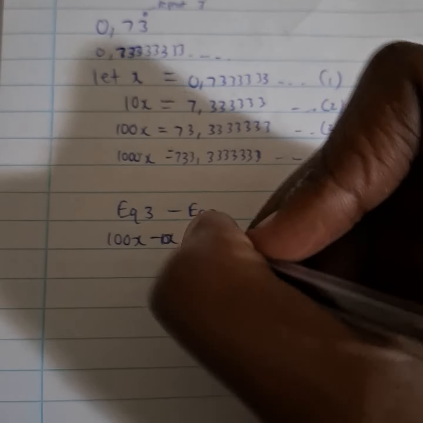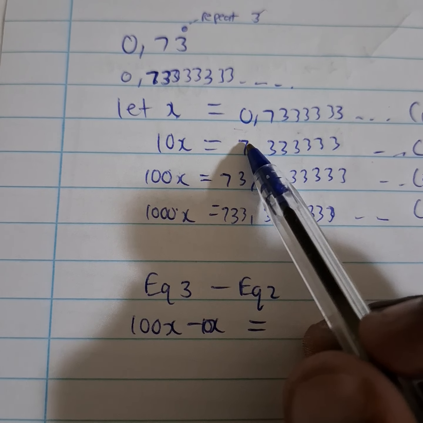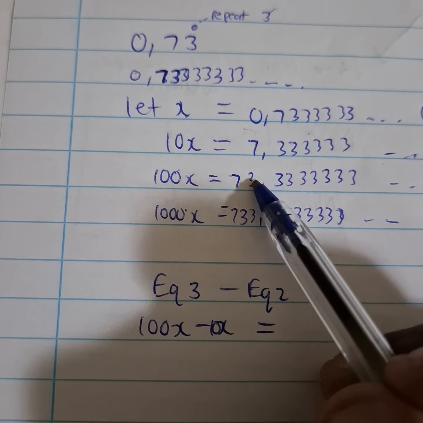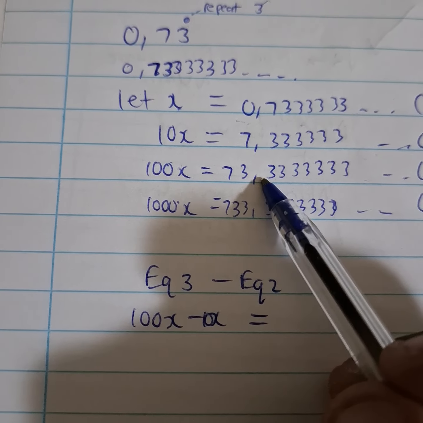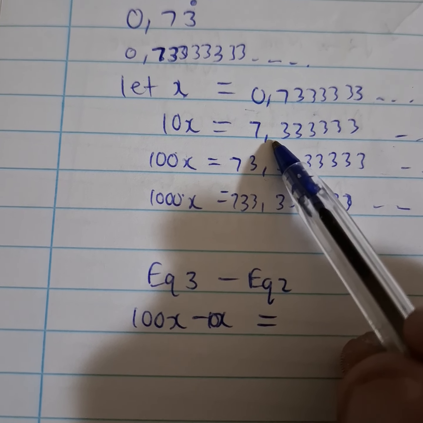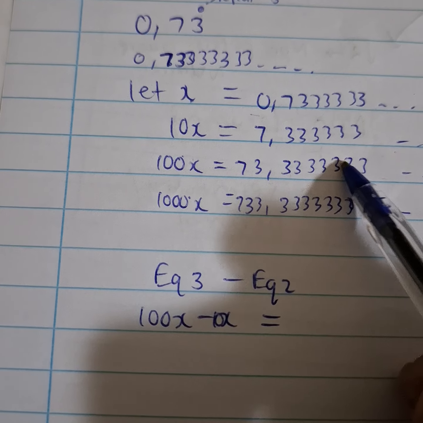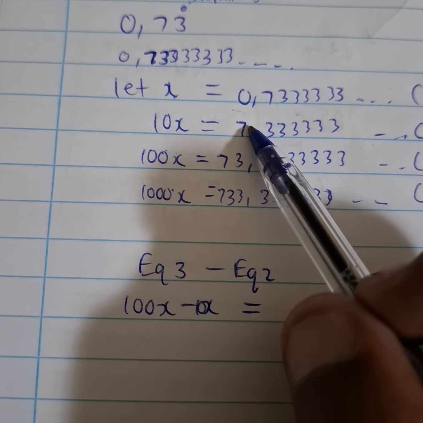On the left hand side. Then on the right hand side, guys, if we take 73.333 minus 7.333, remember all the decimals will disappear because 3 minus 3 is 0, 3 minus 3 is 0. I'm basically not going to have any decimals. The decimals will be 0. What I need to focus on is 73 minus 7.